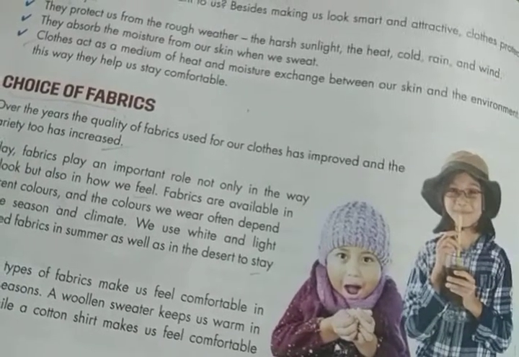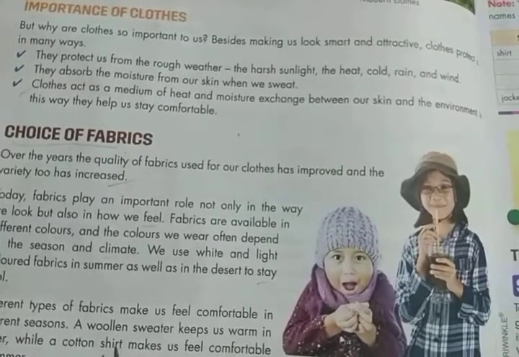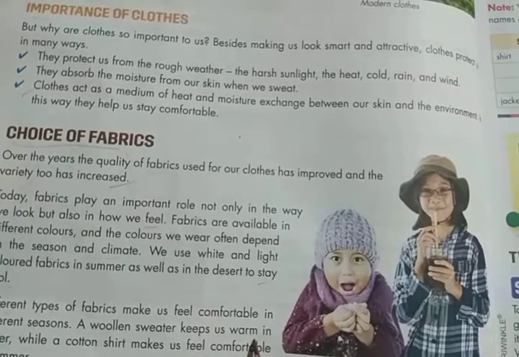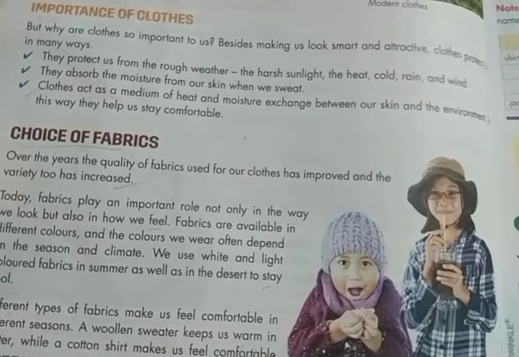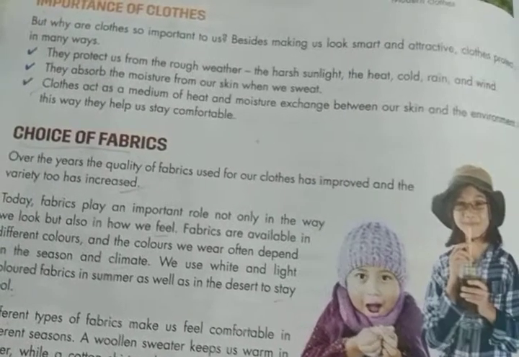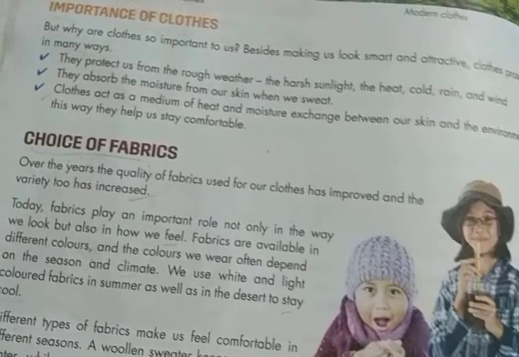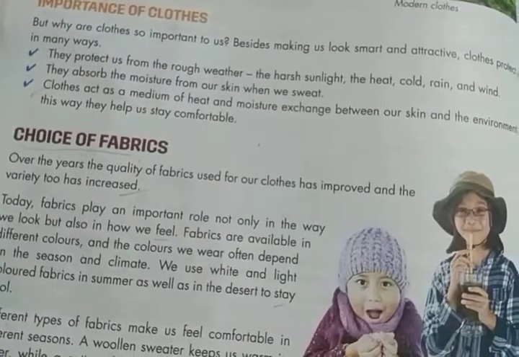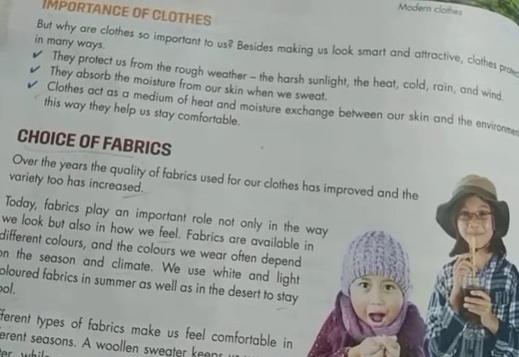So what makes all these fabrics different? Here we see a woolen sweater keeps us warm, whereas a cotton shirt makes us feel comfortable in summer. But how? What is the reason? How do we choose from the variety of fabrics available? Why don't we use the same types of clothes?